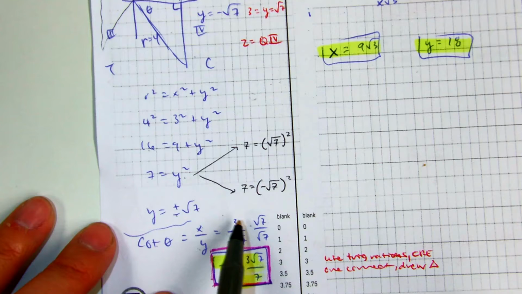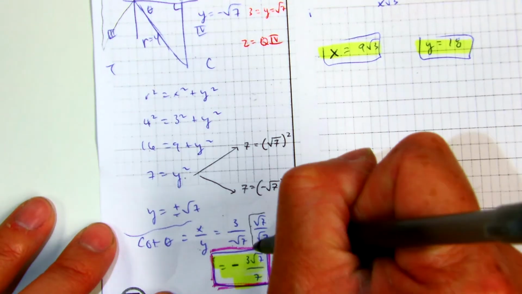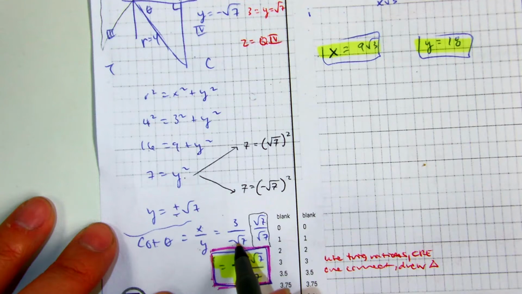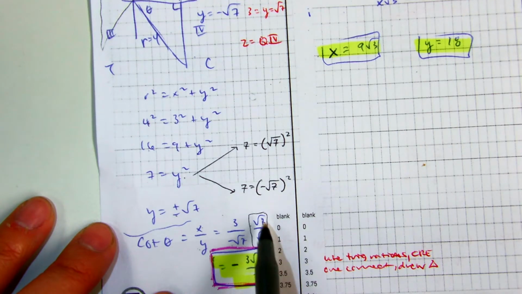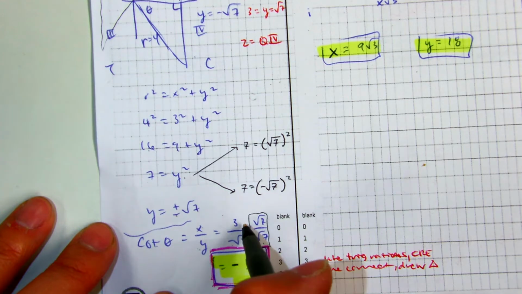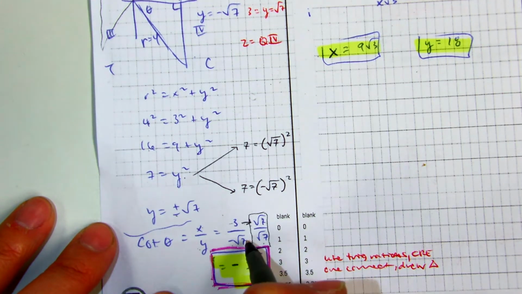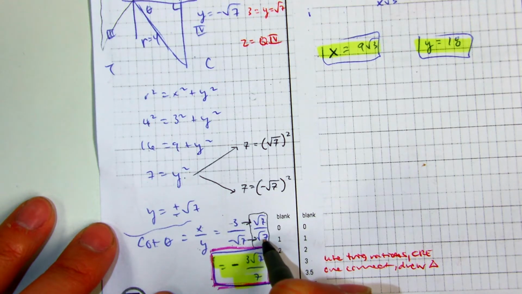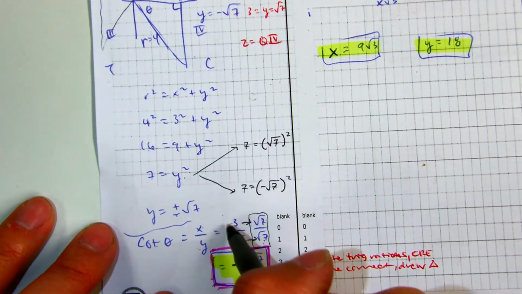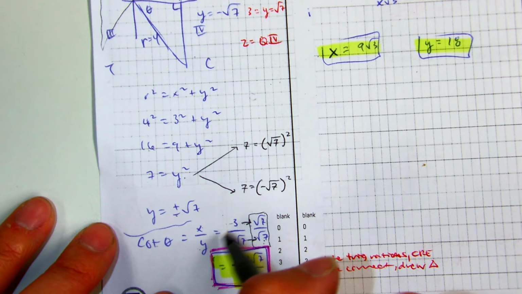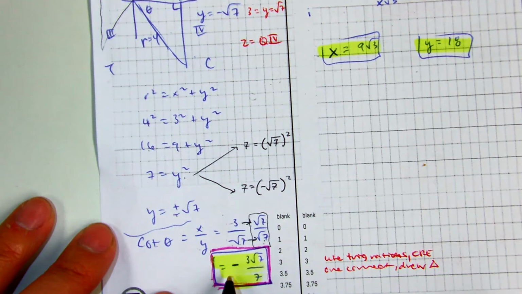You're going to rationalize, so I'm going to multiply by 1. Whatever's in the denominator, you multiply on the top and bottom, because you can multiply a fraction times 1, it doesn't change. And then you multiply across. I get 3 radical 7. Radical 7 times radical 7 is radical 49, and radical 49 is 7. And a positive divided by a negative is a negative. So your answer is cotangent is negative 3 radical 7 over 7.